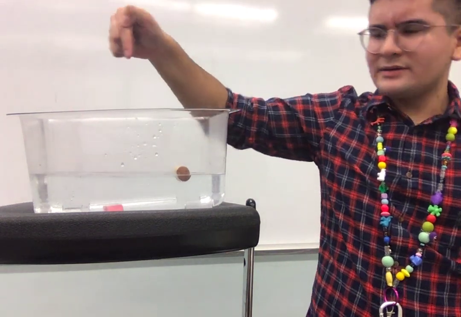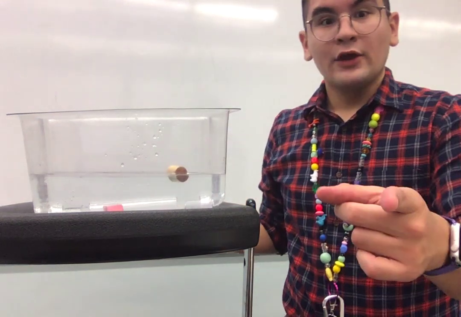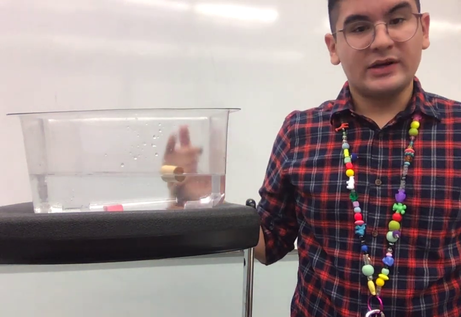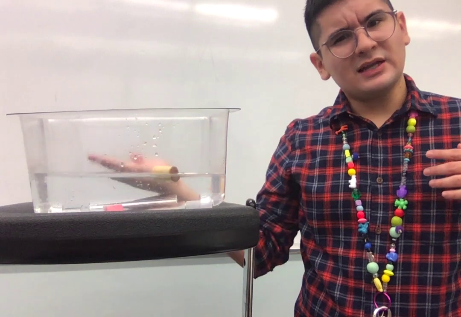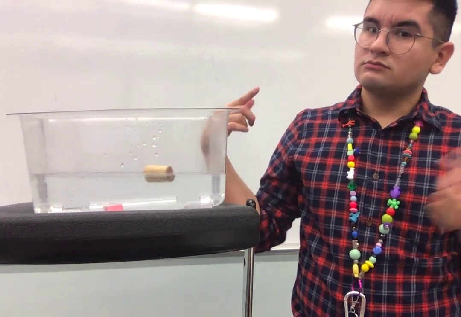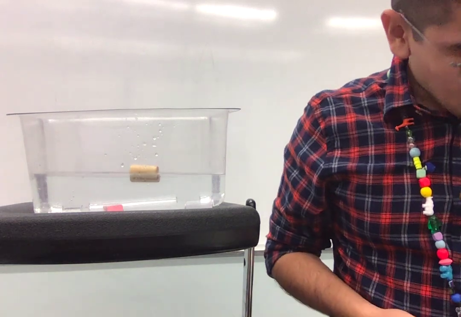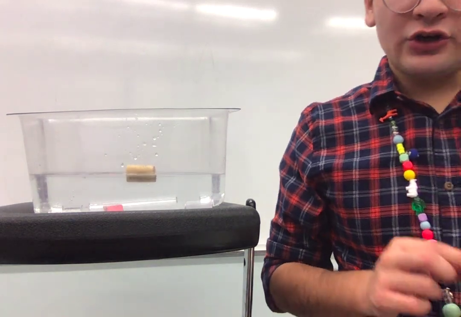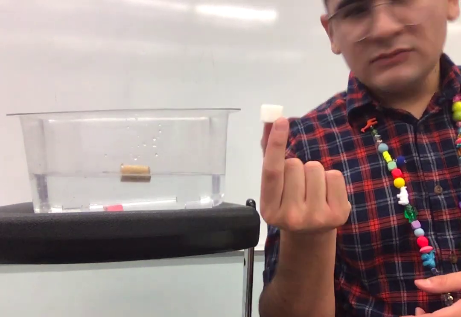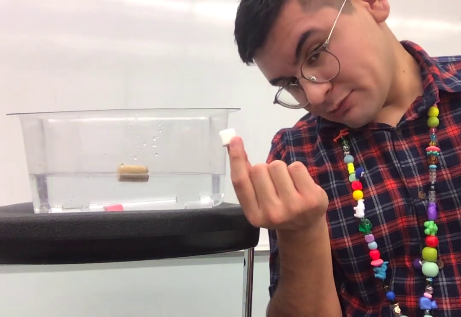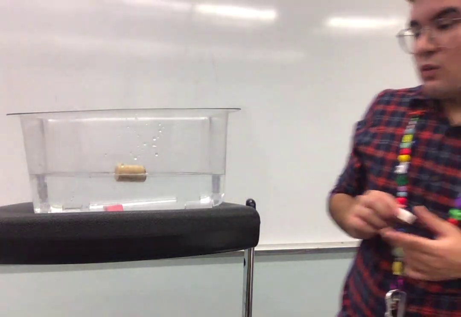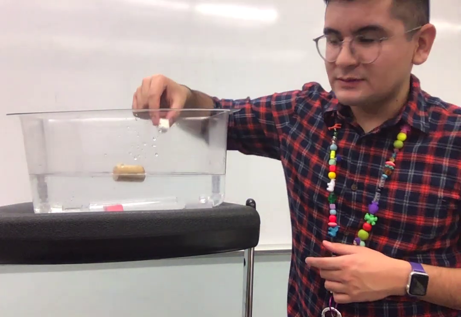Can you still see it? Is it still in there? You're right. It didn't change when we put it in the water. So is it soluble or not soluble? Write it down in your notes. Moving on. Next we have a sugar cube. This is just sugar in a cube. Simple as that. We're going to place it in the water and watch what happens.